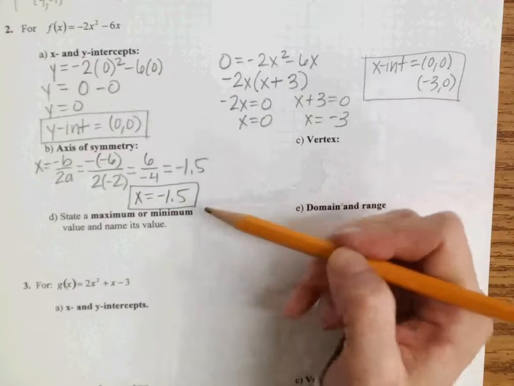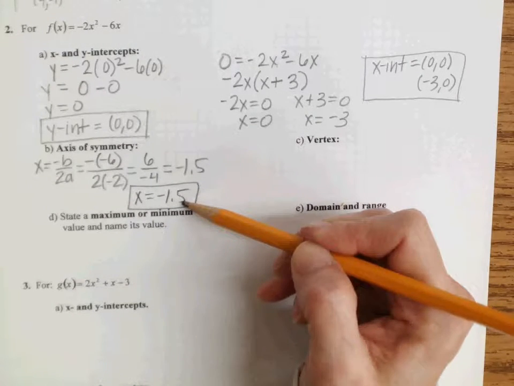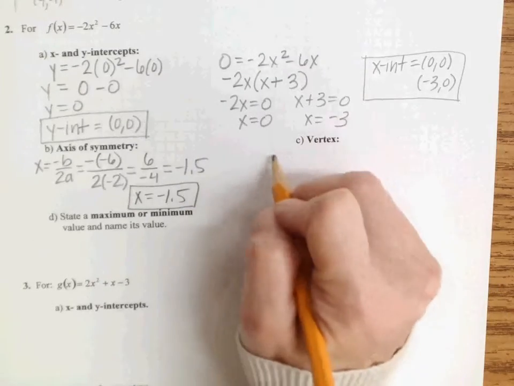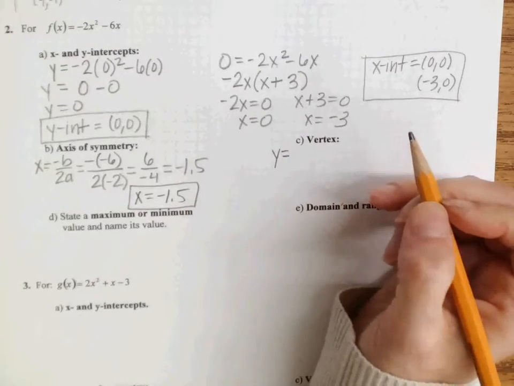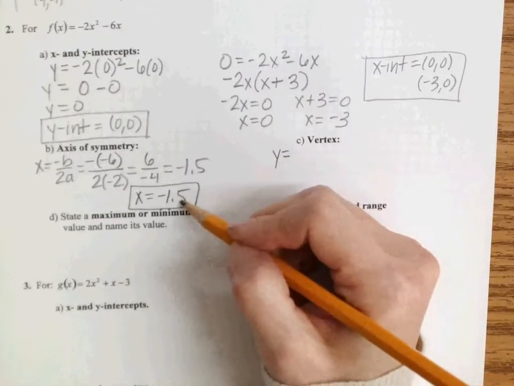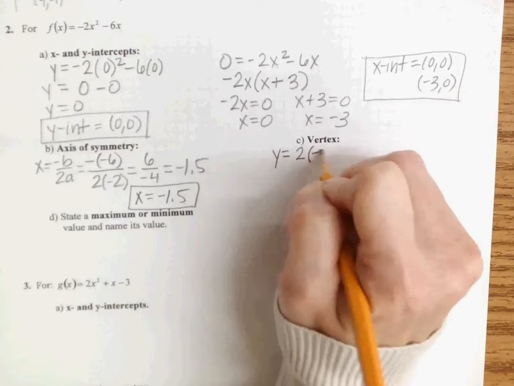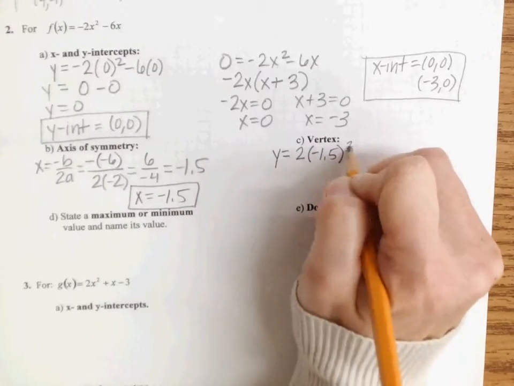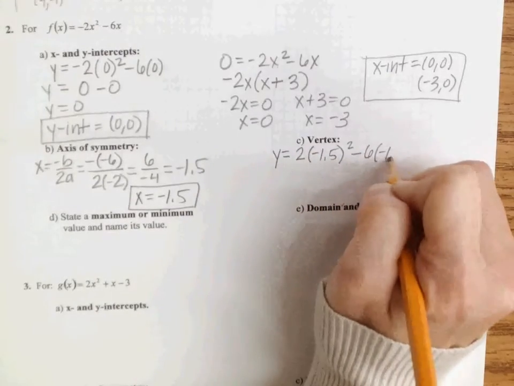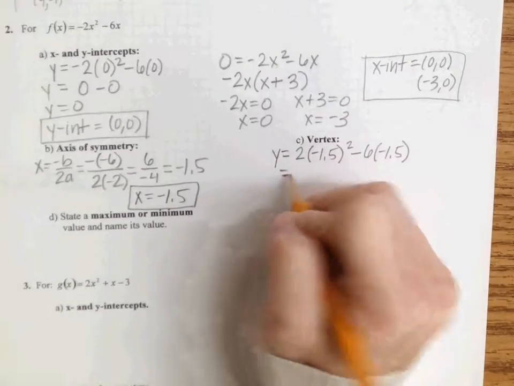My vertex. This right here is the x-coordinate for my vertex. Okay? And so y equals, I'm going to go ahead and find the y value. I'm going to use my x value of -1.5 for that vertex. And I'm just making my substitutions. I'm going to simplify and solve.